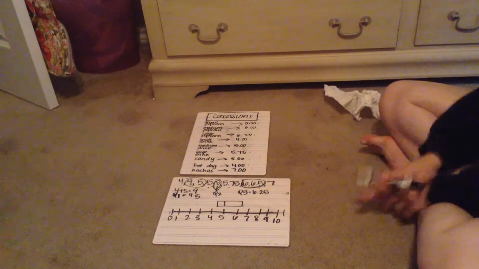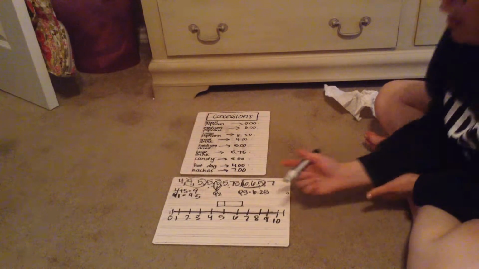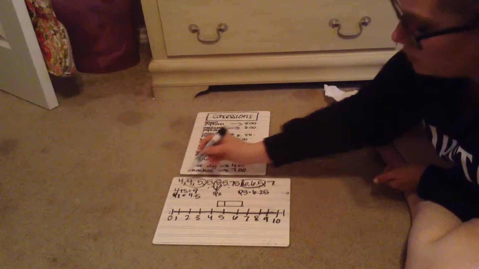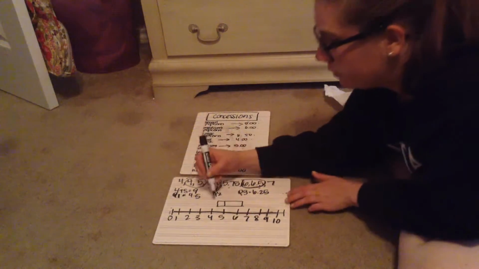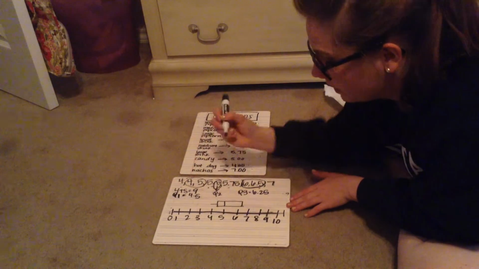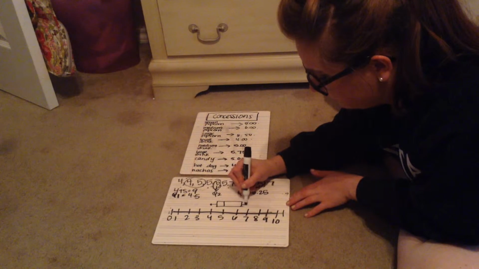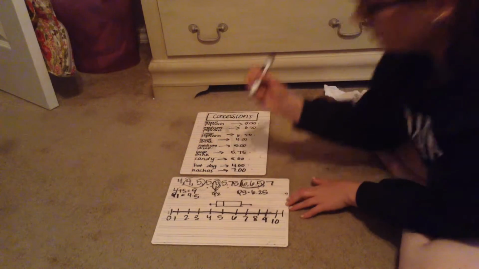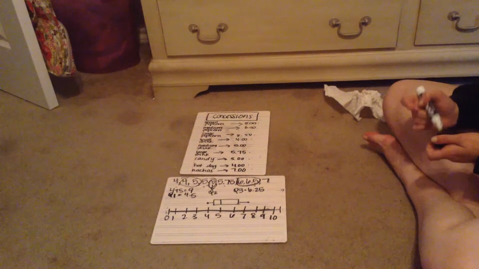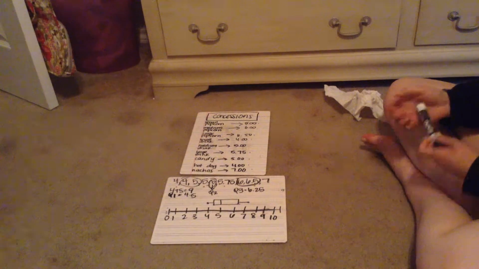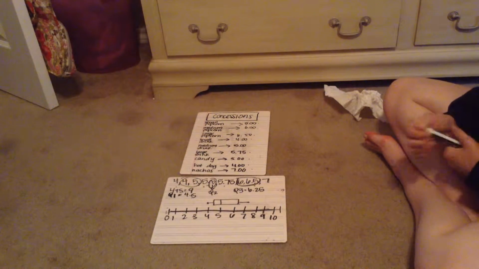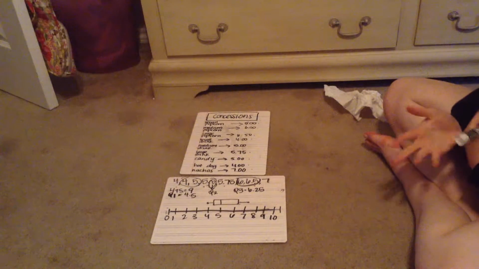So there's our box, and now you're wondering, where are our whiskers? On this side, you're going to draw your whisker out to your smallest number and your biggest number. So we'll draw it out to our 4 right here, and out here to our 7. So this is a box and whisker plot, and you can do double box and whisker plots, things like that. It's just one way to do data analysis and represent data.